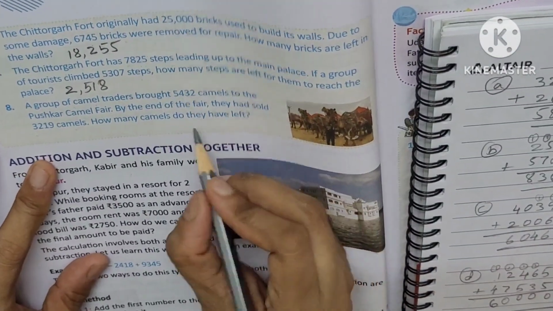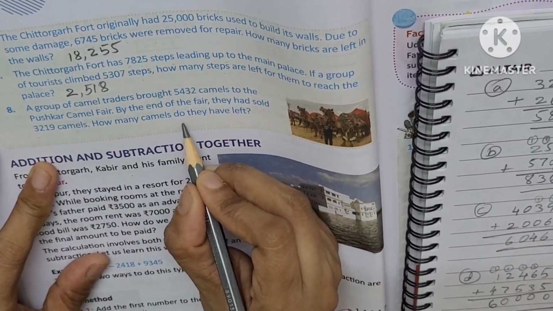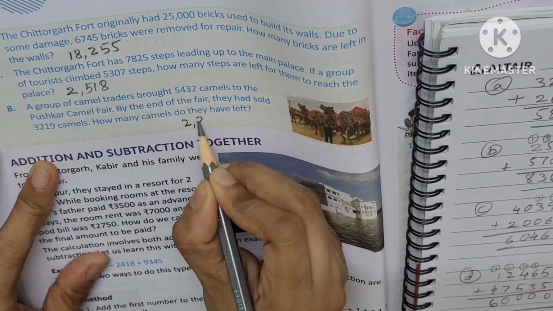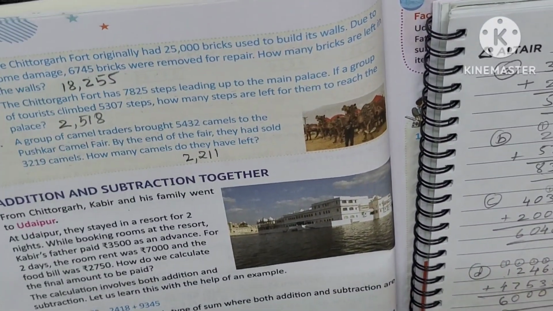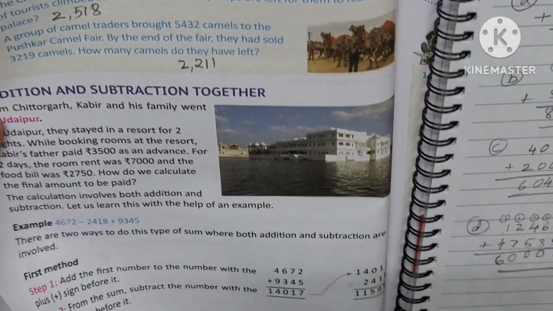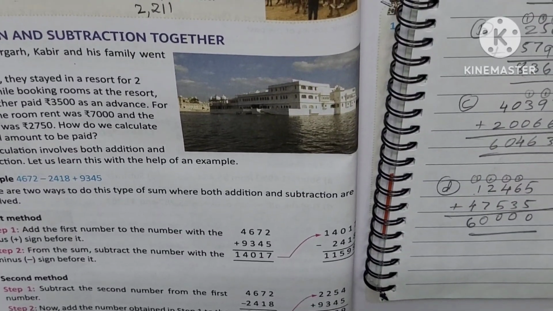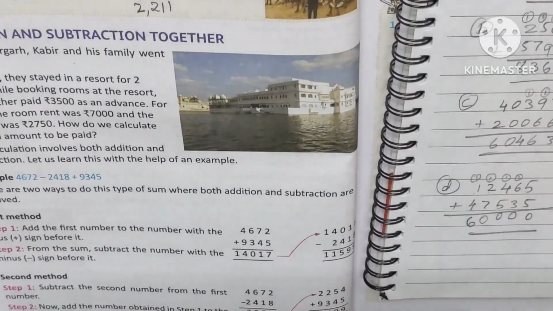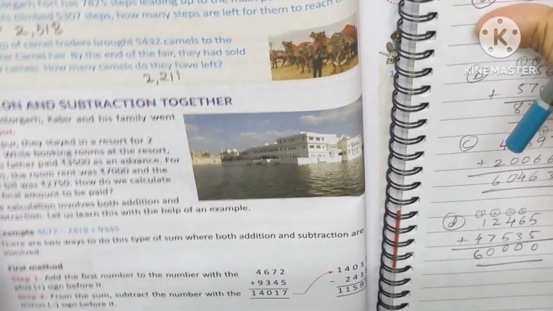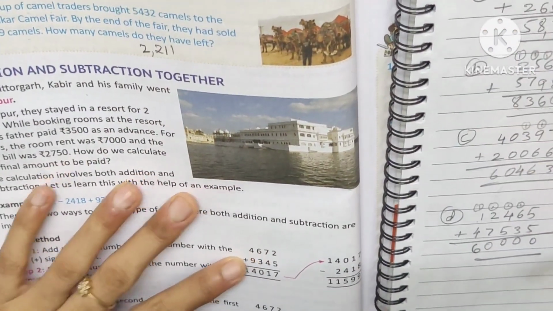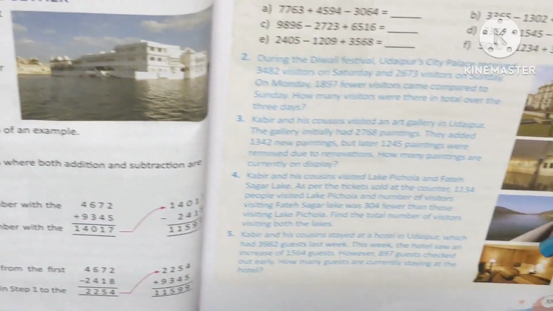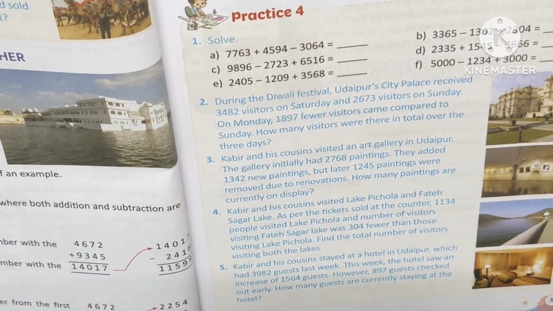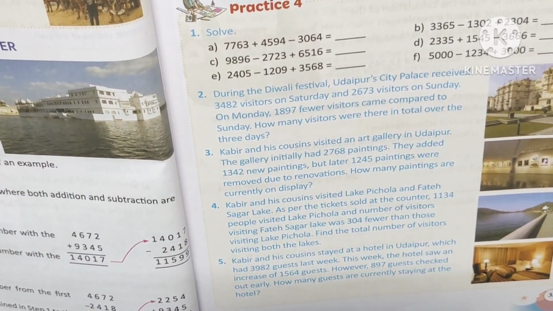The answer is 2,211. So how many camels are left? 2,211. Understood? 2,211 camels left. Next, tomorrow we will see addition and subtraction together.